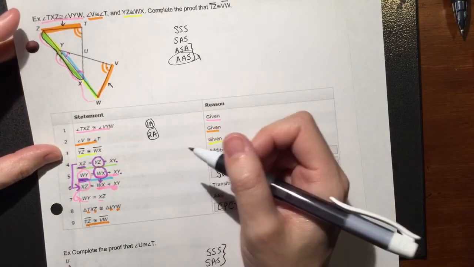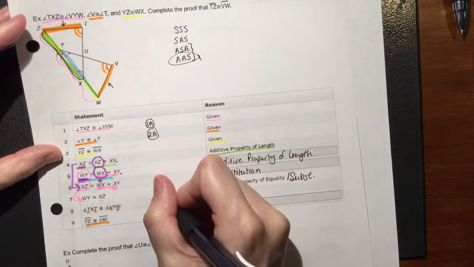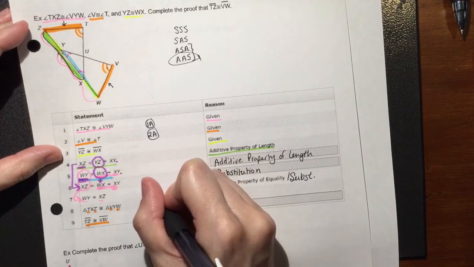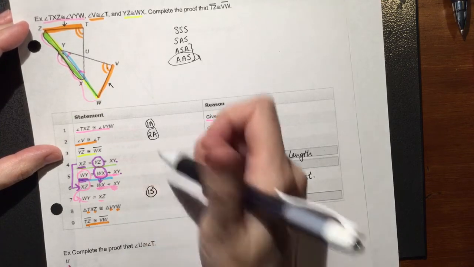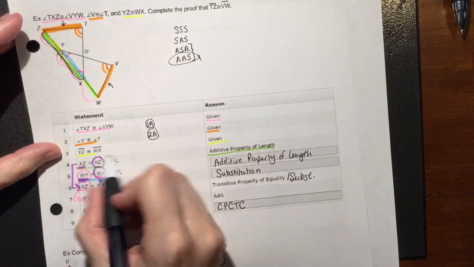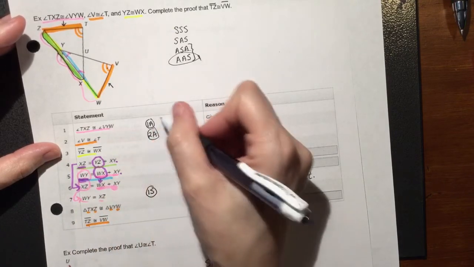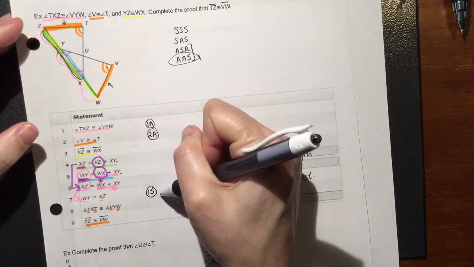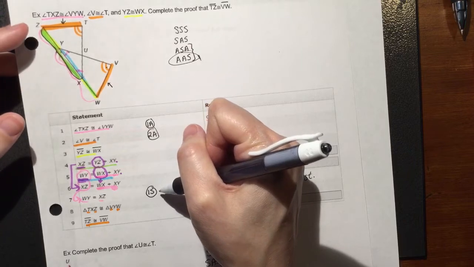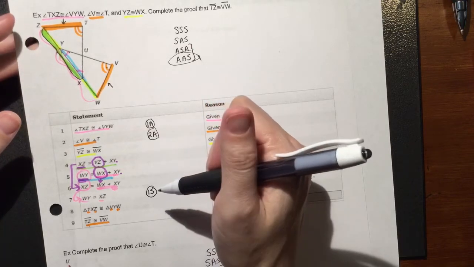And I forgot to label this one right here. This was our first side that we were working with there. See how this one I didn't label it as a side. You can't assume that the first things that you come up with are going to be the sides and the angles that you're using to prove that the two triangles are congruent.